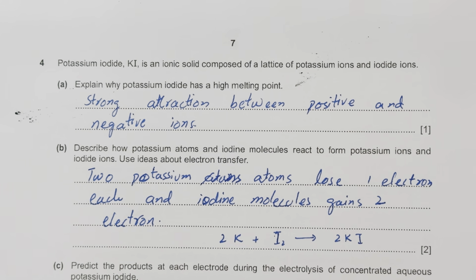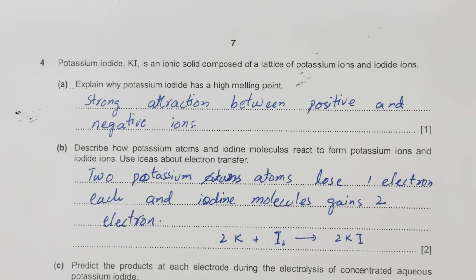Question number 4 is that potassium iodide KI is an ionic solid composed of a lattice of potassium ions and iodide ions. Explain why potassium iodide has a high melting point. Because it is an ionic compound. In an ionic compound, there is strong attraction between positive and negative ions, so that's why it has a high melting point. Moving to B part, describe how potassium atoms and iodine molecules react to form potassium ions and iodide ions. Use ideas about electron transfer.